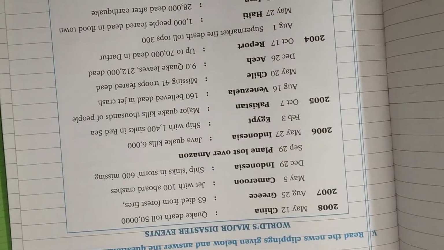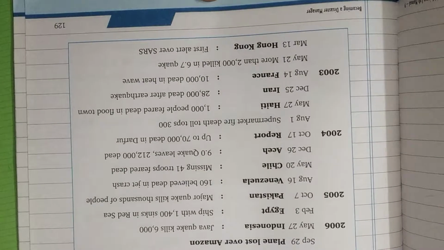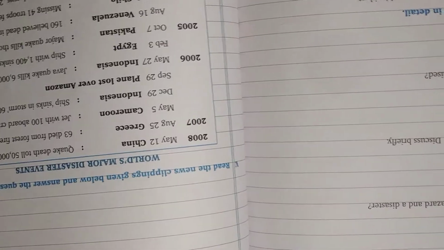Write briefly about hazards covered as disaster. What is a disaster? Give an example. And then the next page, what is vulnerability? Write a short note. And the world major disaster events. And then the page was finished.